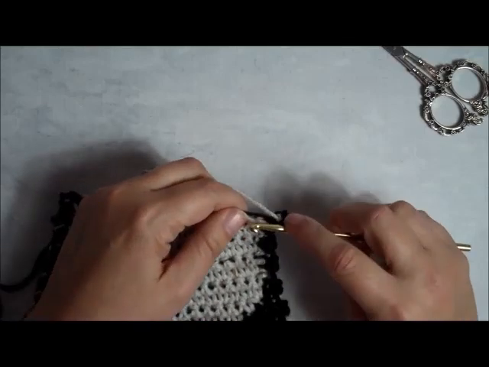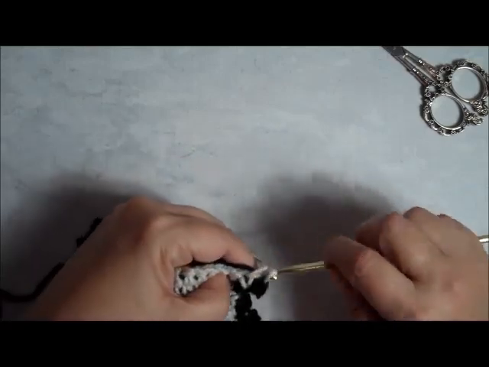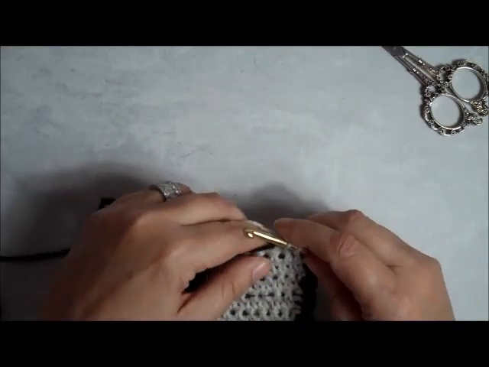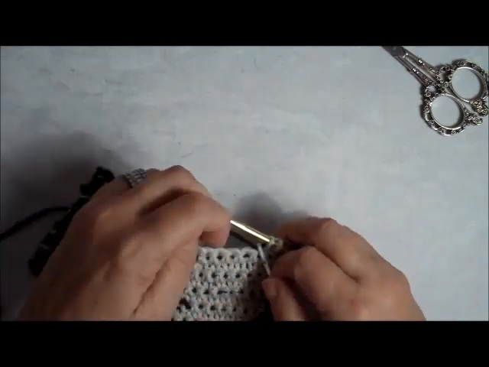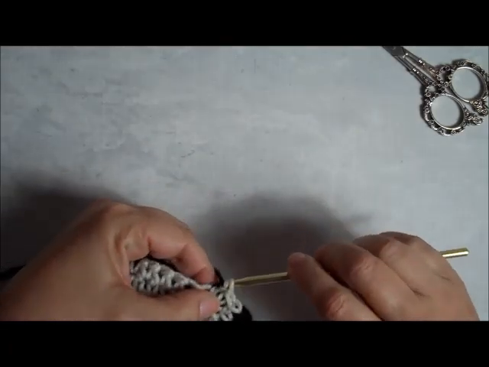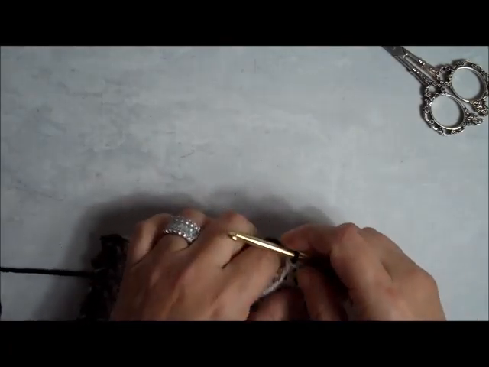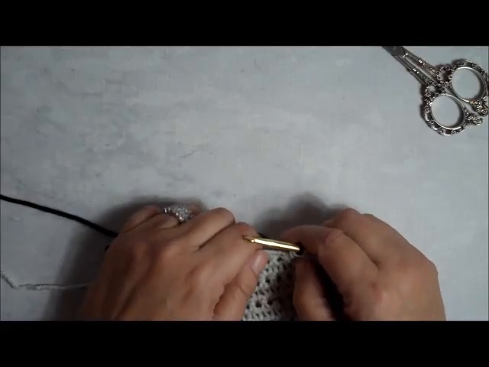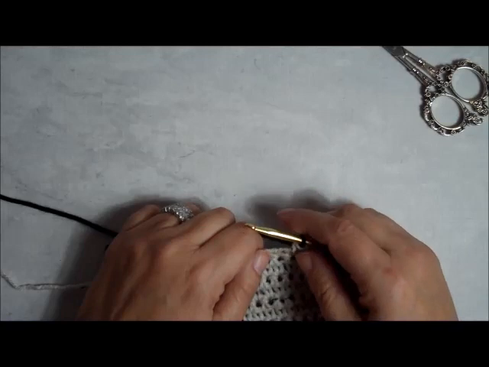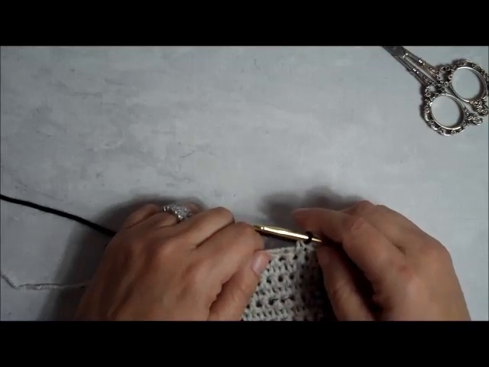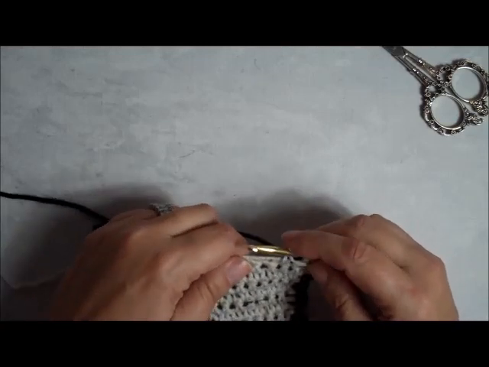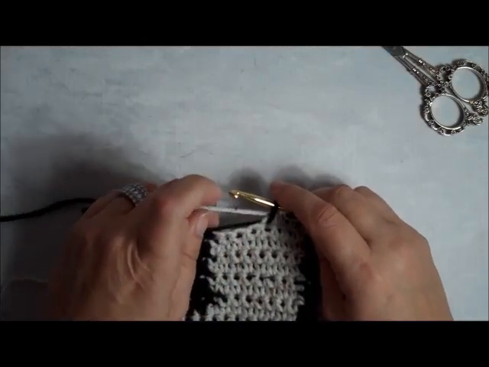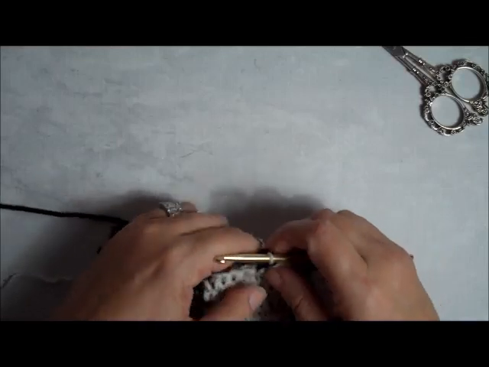Now we're going to do 3 in white. 1, 2, 3. Okay, keep the white in the front, the black in the back, and close it out. Okay, now we're going to carry the white, and we are going to do 1 in black. Okay, so when we do 1, we just have to close out with the next color.